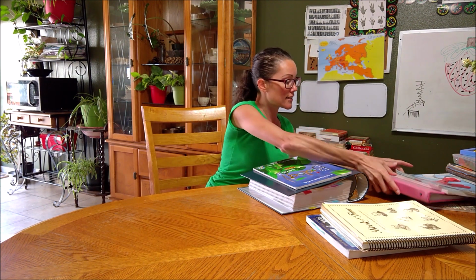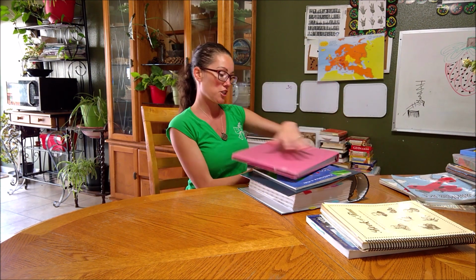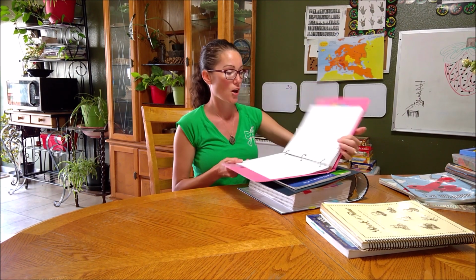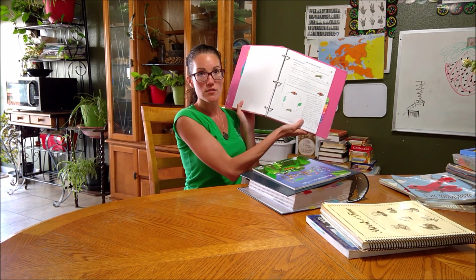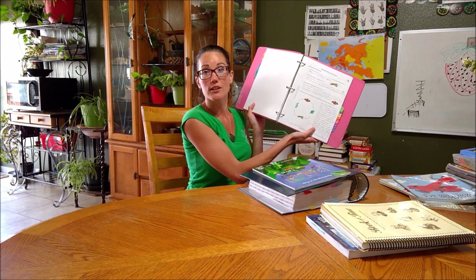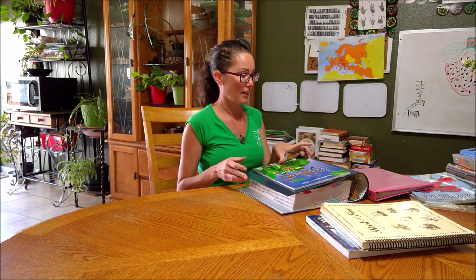And then with science, they all had their own worksheets that I had in a binder for them. So we would read in the book what we were supposed to read that day, and then they would answer the questions for that page that we read in their activity sheet. And then I would check it.